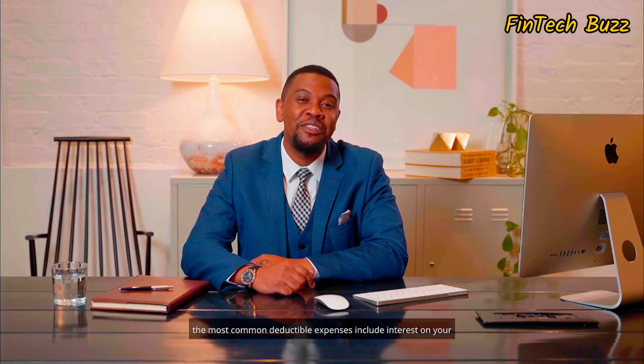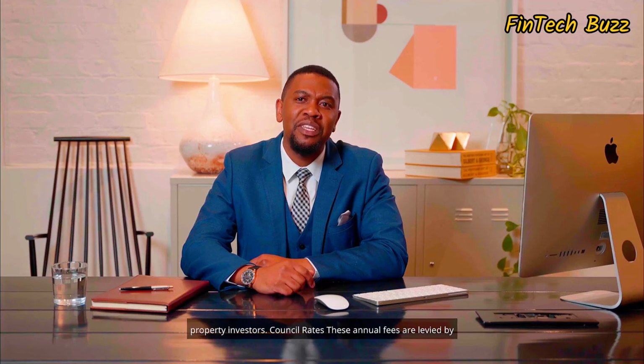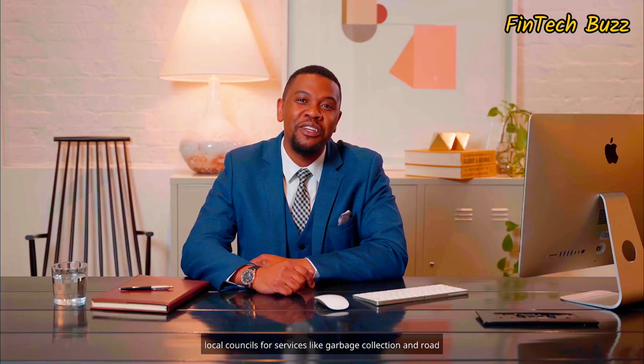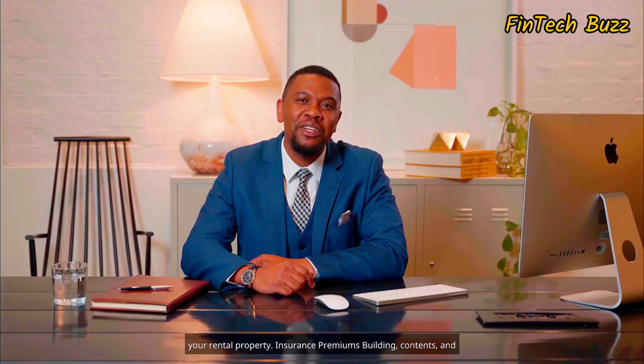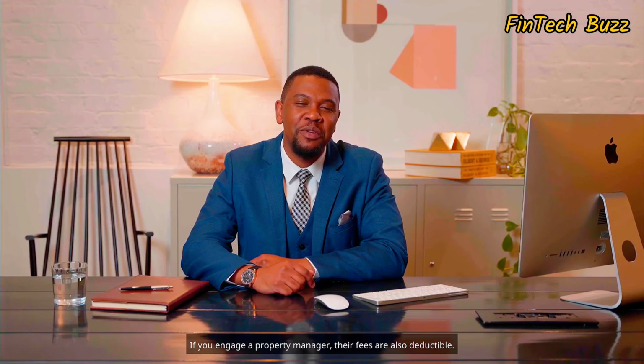Some of the most common deductible expenses include interest on your mortgage. This is often the most significant deductible expense for property investors. Council rates. These annual fees are levied by local councils for services like garbage collection and road maintenance. Water charges. These cover the cost of water usage in your rental property. Insurance premiums. Building, contents, and landlord insurance are all tax deductible. Property management fees. If you engage a property manager, their fees are also deductible.